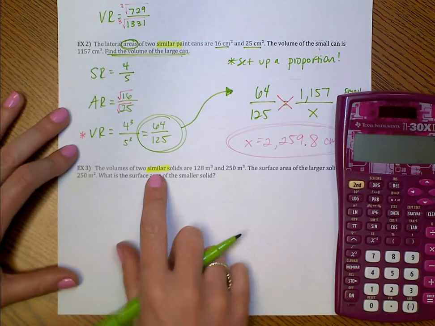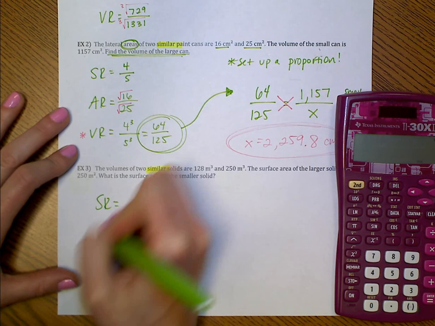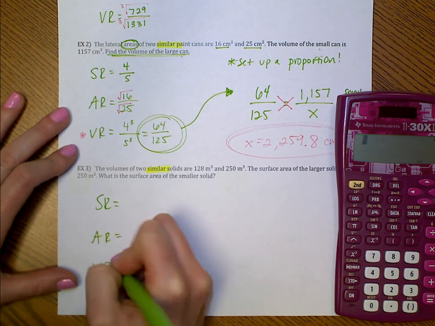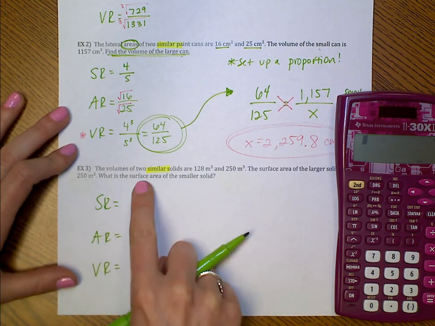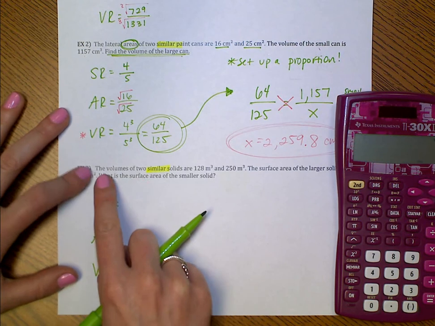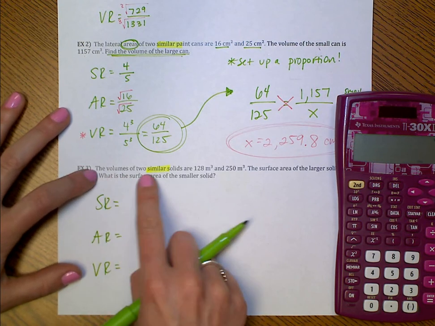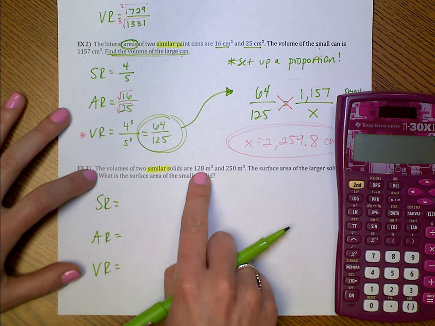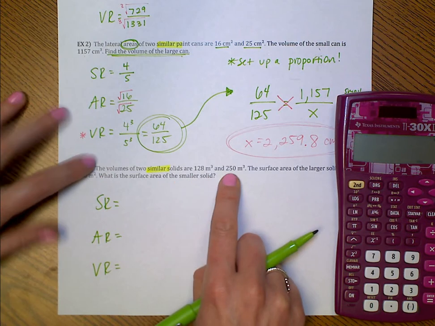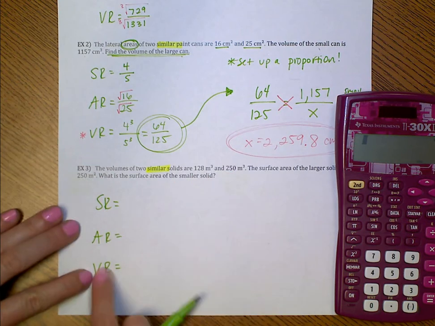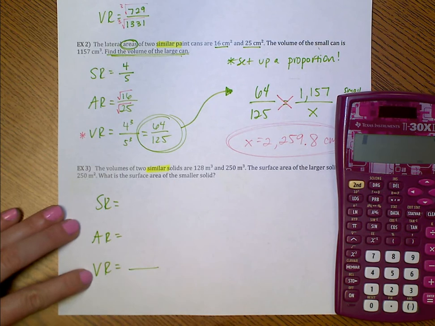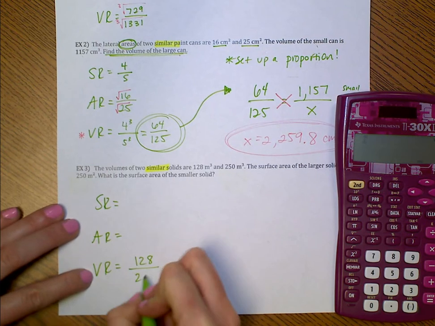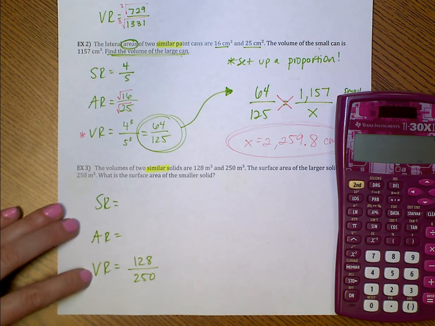All right, I see the word similar. I know that I need to write my 3 ratios. I'm going to use them to find a missing surface area. But notice they say the volumes of 2 similar solids are 128 and 250. They give me the volumes. I can use that to write the volume ratio. And I always do small number over big number.